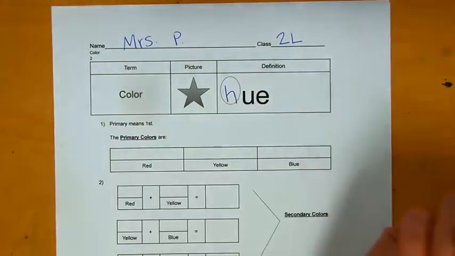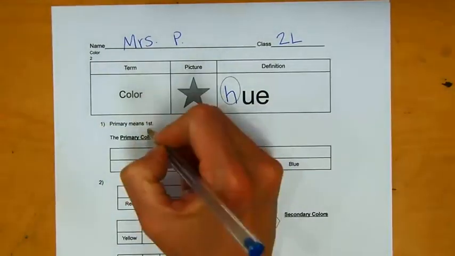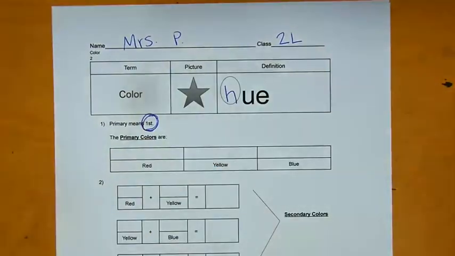So first of all, we're going to review the primary colors, and primary just means first. At our school, we call it Elta Elementary School or Aurelia Elementary School, but if we were in Europe, we would call it Elta Primary School or Aurelia Primary School. It's just the first one you go to.